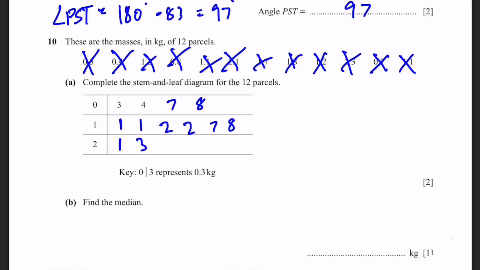B. Find the median. So the median is the middle number, and with 12 parcels, because it's an even number, there will be two values at the middle in ascending order, and they can be converted to one value by taking the mean of those.